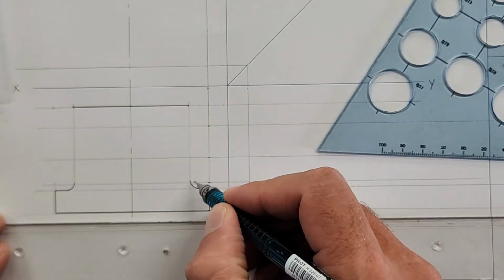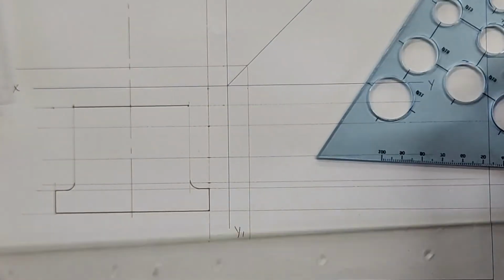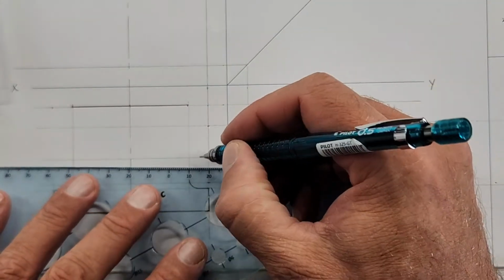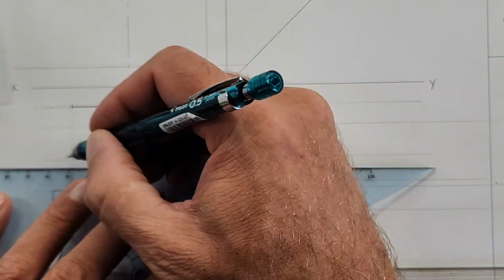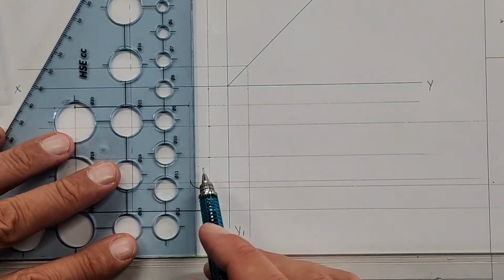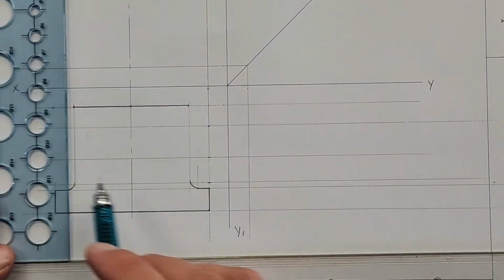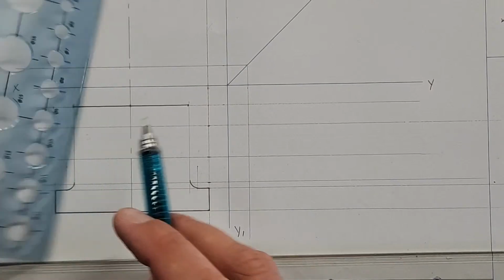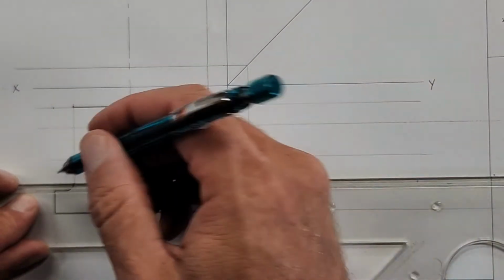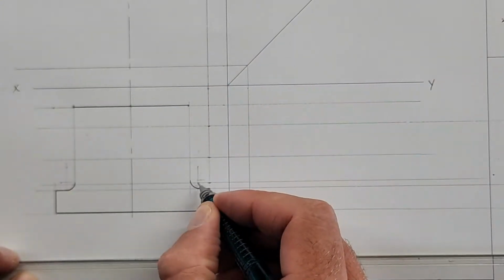What you still have to do here, and because we want to see the construction, so 4 millimeters away, same on this side, 4 millimeters away, just draw a construction line, and on this side, and 4 millimeters up, draw another one, to show the center.